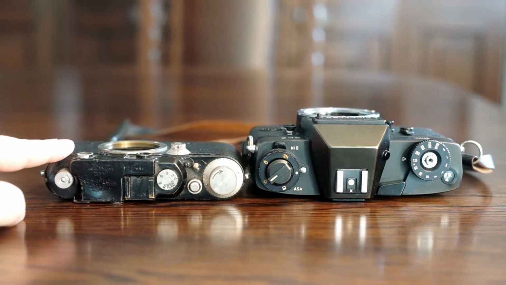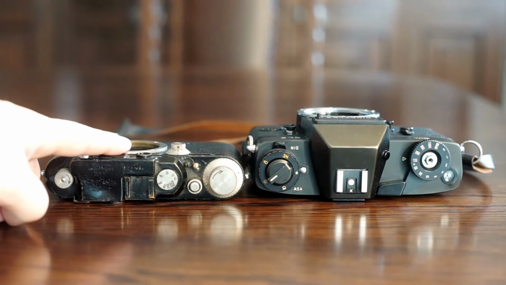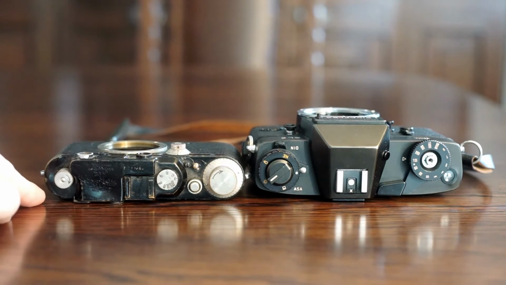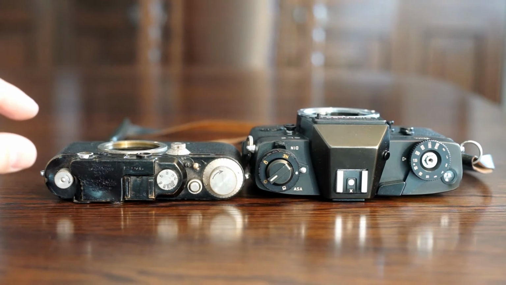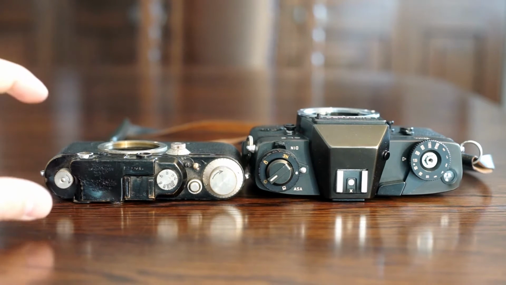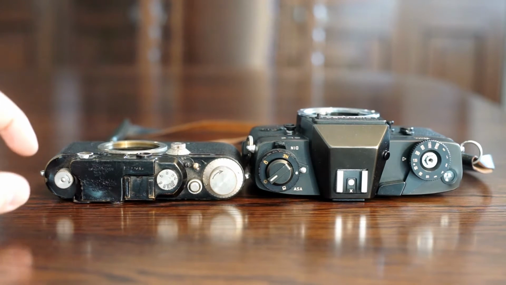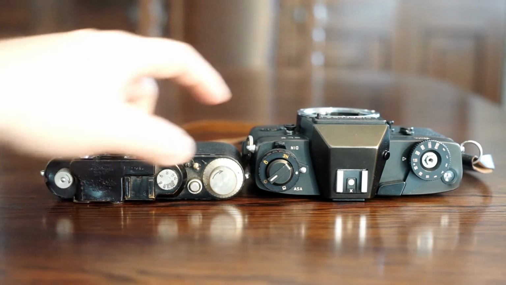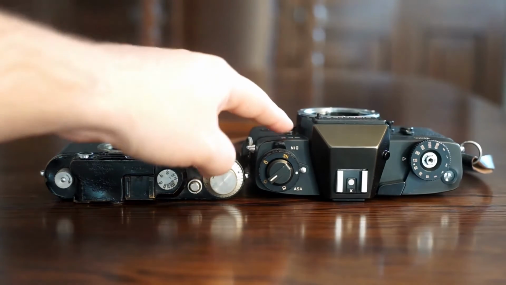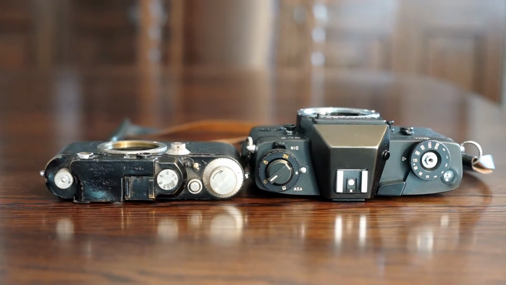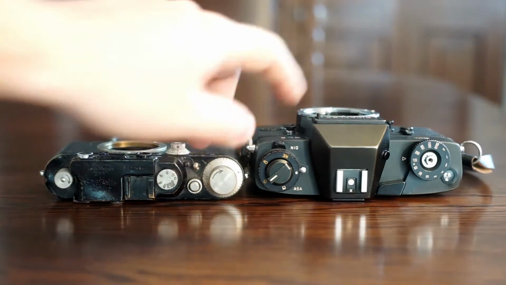The Leica 2 with its bayonet, the height difference is quite a lot smaller than the height difference in the SLR. That is because of the mirror that is flapping up and down in here.